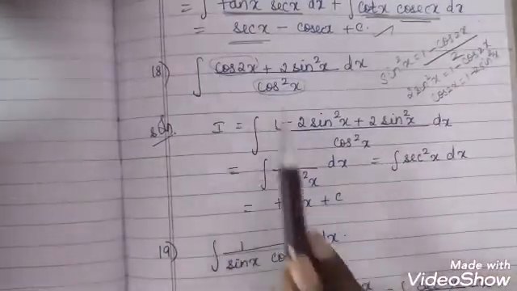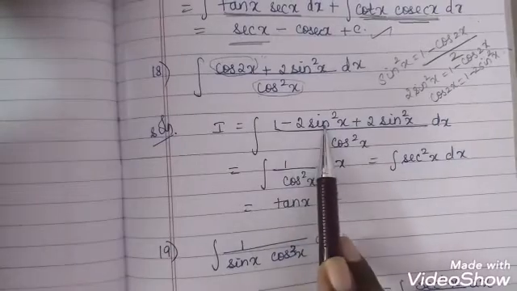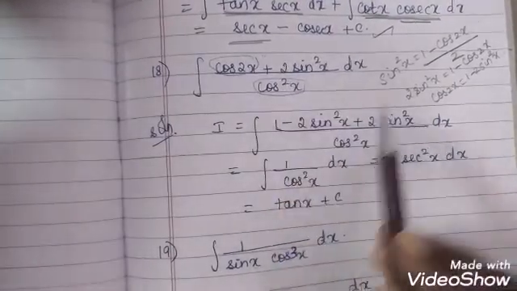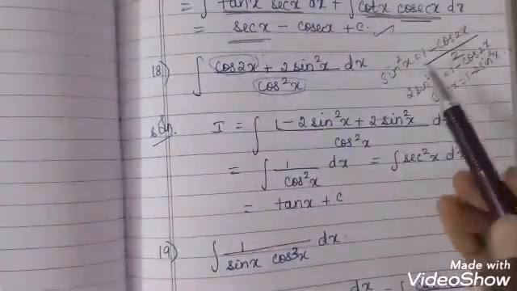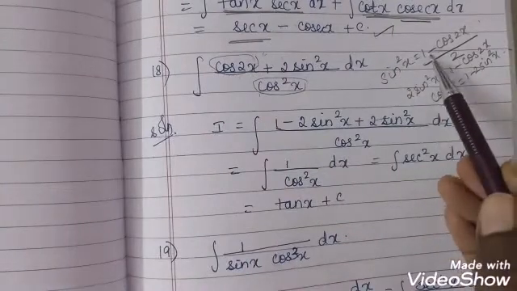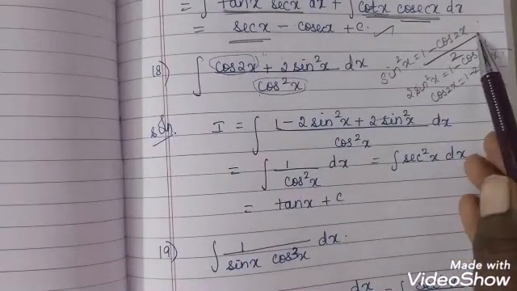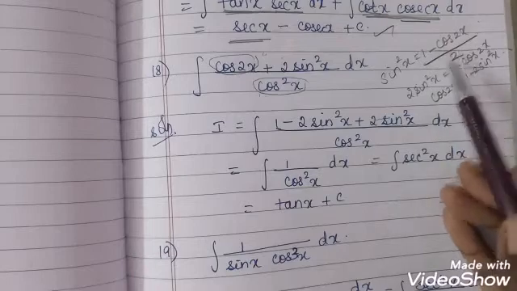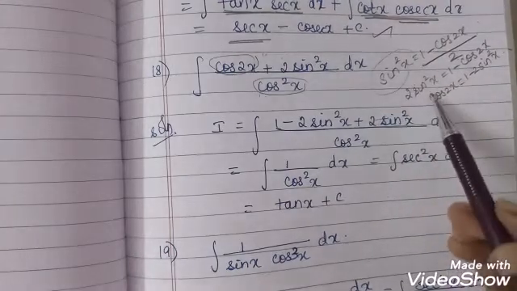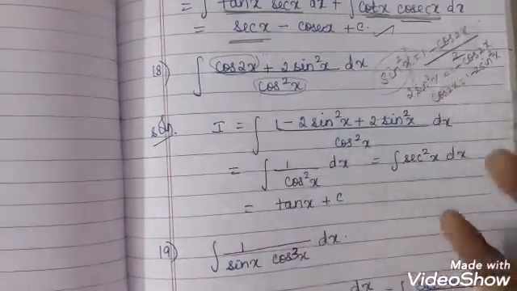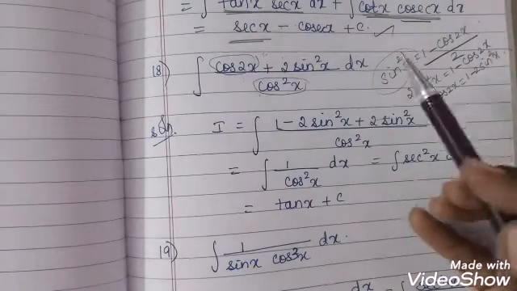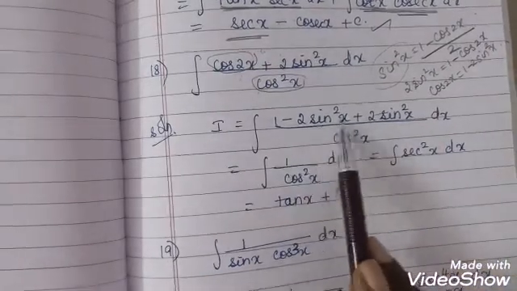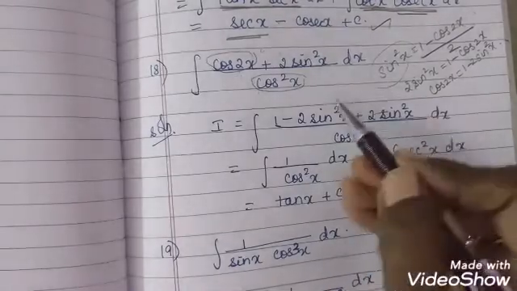So here this cos 2x, I have written it as 1 minus 2 sine squared x. Here you have plus 2 sine squared x. You may think, why am I not using cos squared x equal to (1 plus cos 2x) by 2? If I use 1 plus cos 2x, I will have cos squared x, which is not of much use for me here. That's why I write it as 1 minus 2 sine squared x plus 2 sine squared x.